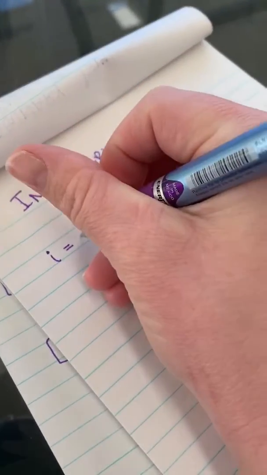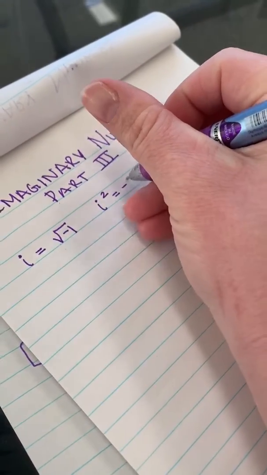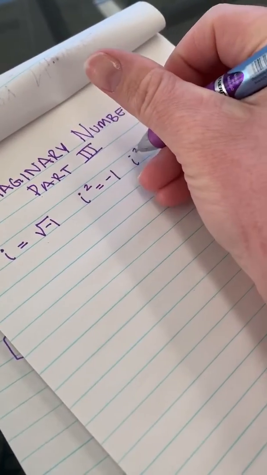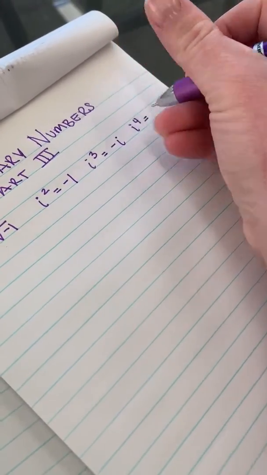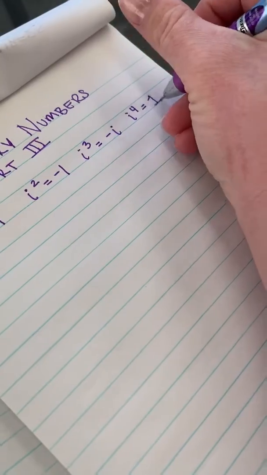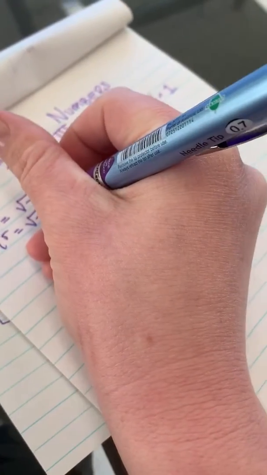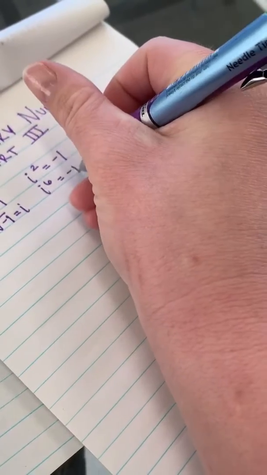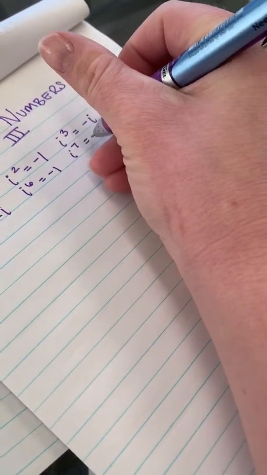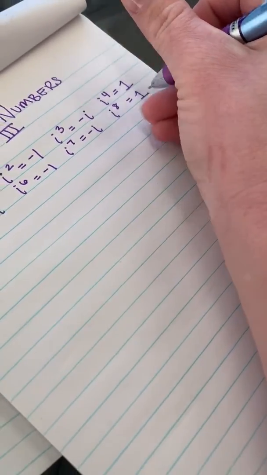All right, so let's go ahead and rewrite what we know. i is equal to the square root of -1. i squared is equal to -1. i cubed was equal to -i, and i to the 4th was equal to +1. So if we continue going, i to the 5th would be equal to the square root of -1, or just i. i to the 6th would be equal to -1, i to the 7th would be equal to -i, and i to the 8th would be equal to 1.